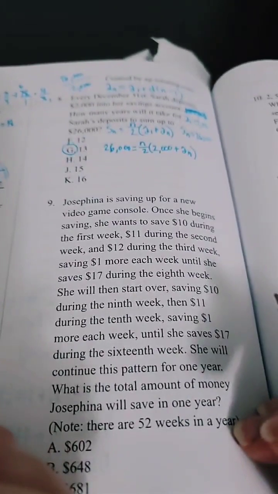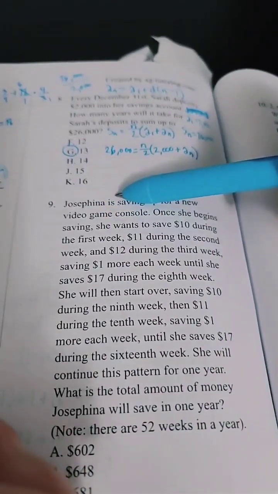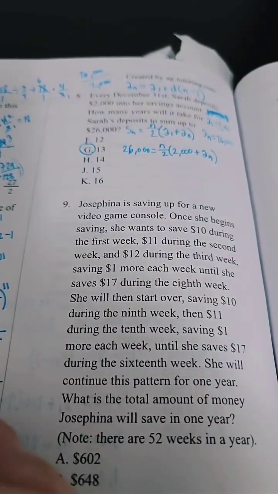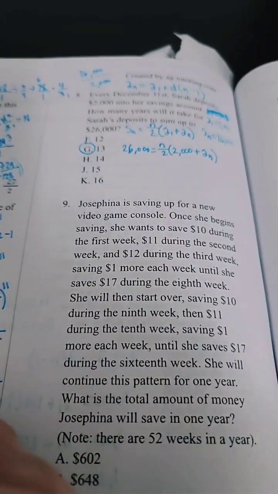So then let's go to number 9. Okay, hold on. Guys, hold on. I'm trying to block people because if you're going to be rude.